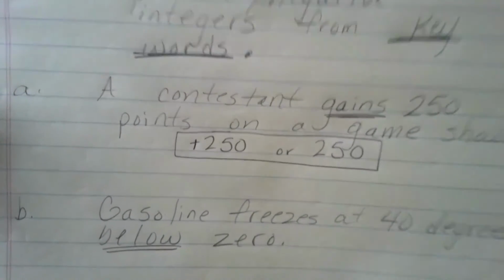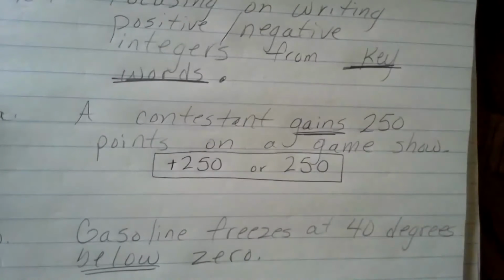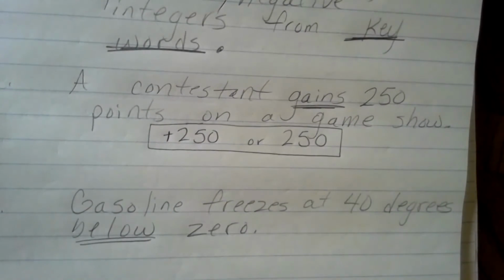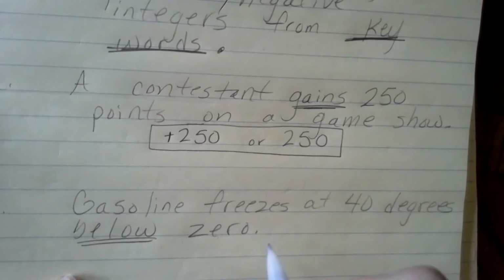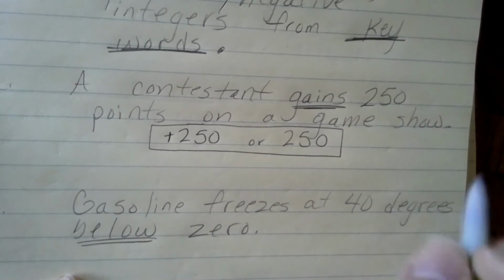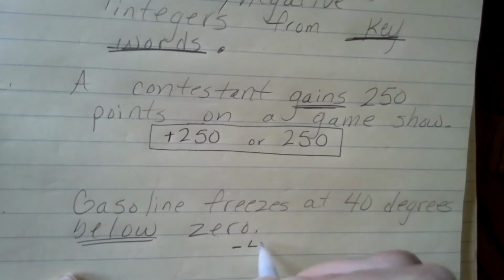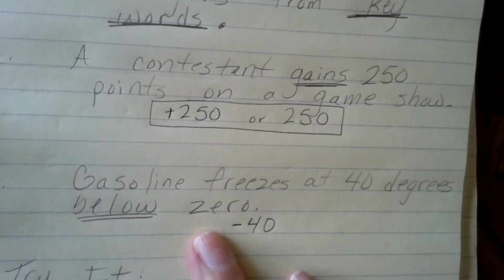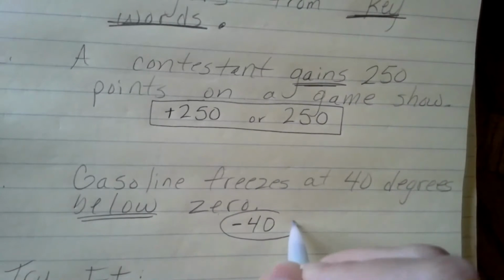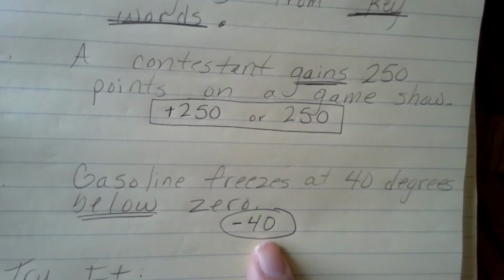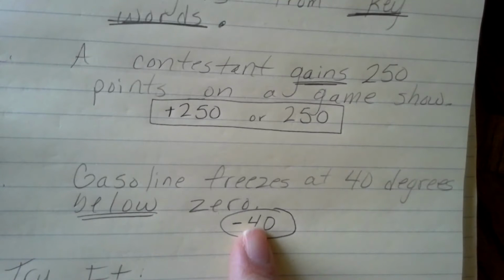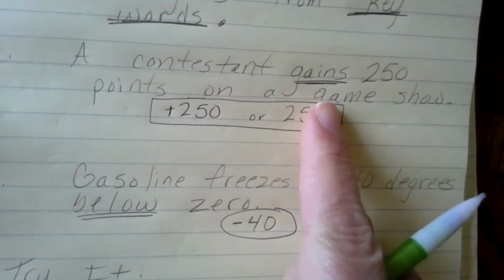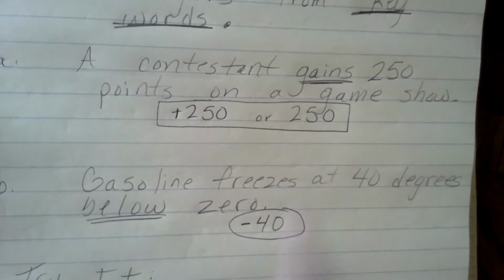Okay, let's look at example B. Gasoline freezes at 40 degrees below zero. Below zero indicates that that's a negative temperature. We haven't said Fahrenheit or Celsius, so I apologize for that, but we're just going to put negative 40. Negative 40 represents the situation here, so that would be the answer, negative 40. So we use the keyword below to indicate that it's negative. Here it was gains, so that indicates it's a positive number.